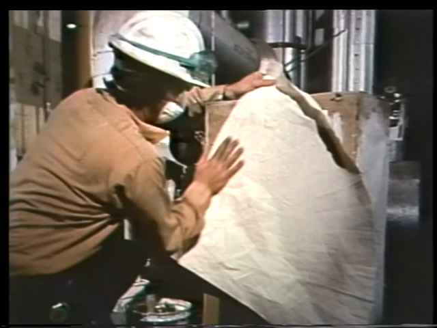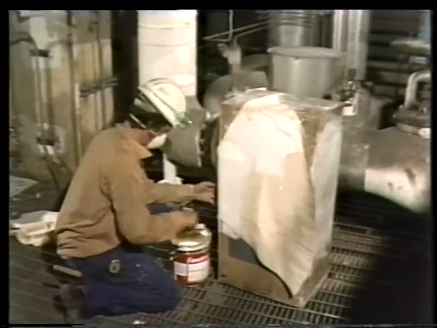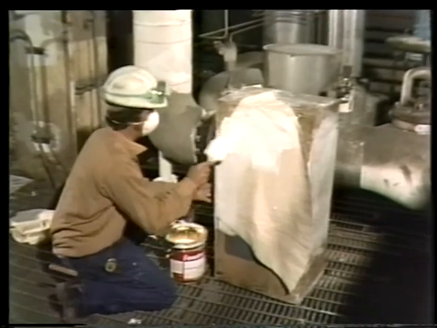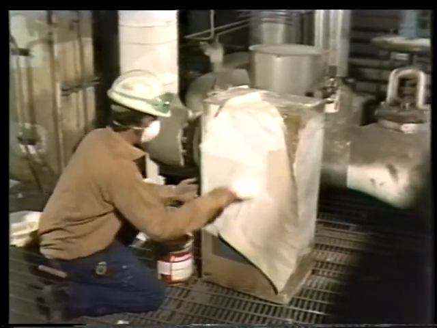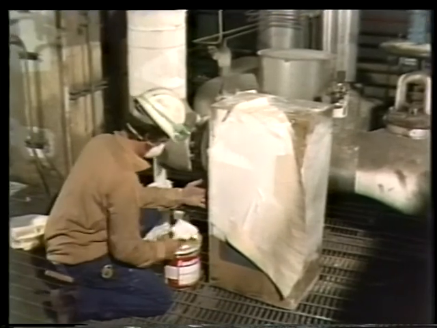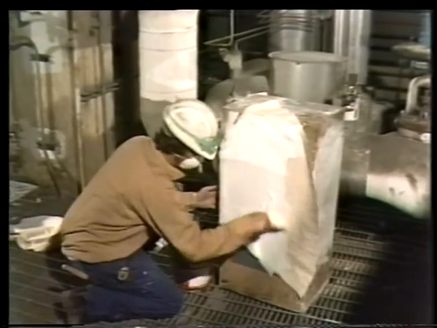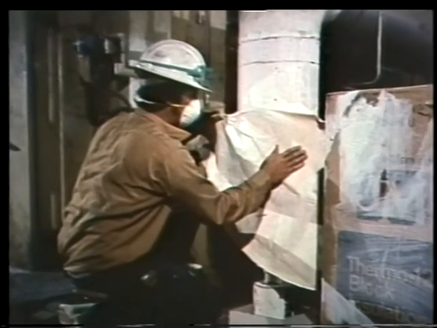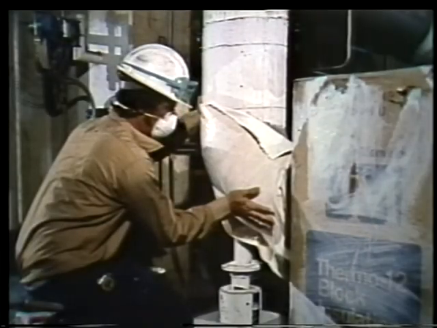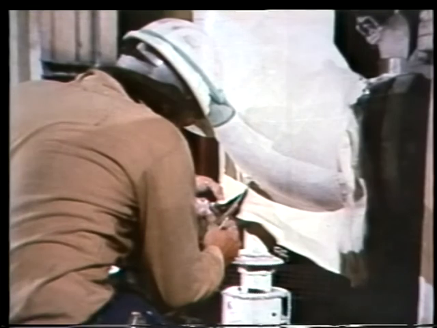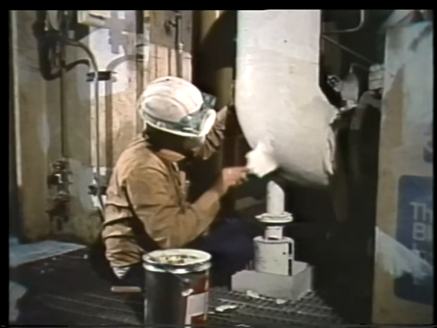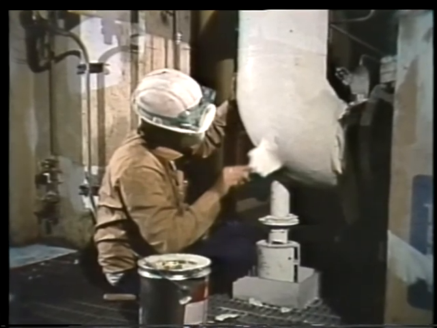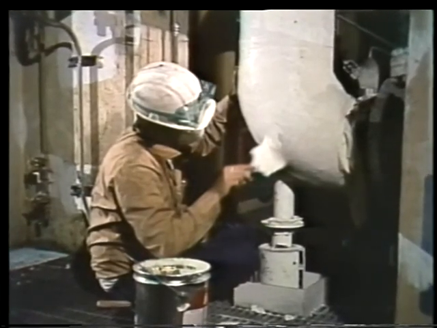The lagging is thoroughly wetted with finishing cement. It's brushed on almost like wallpaper paste. This mechanic uses a thin coating of cement on the box to hold the cloth in place while he wets it down. Next, the cloth is fitted to the pipe. It's smoothed down so no wrinkles mar the finish, and carefully trimmed to fit around irregularities. Finishing cement is then brushed over the outside of the lagging to stiffen the cloth and give the elbow a neat appearance.